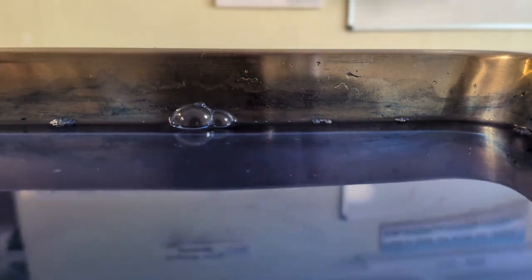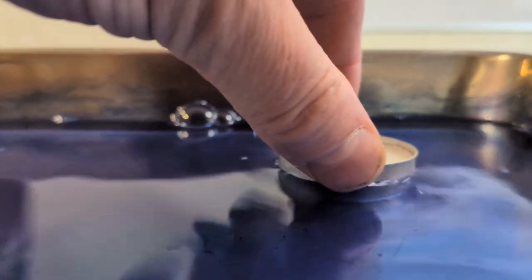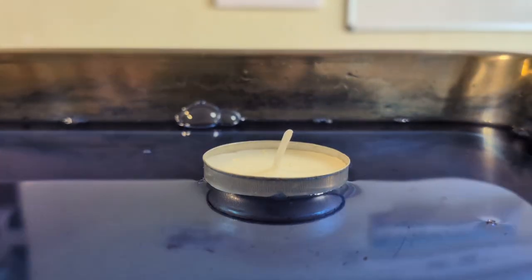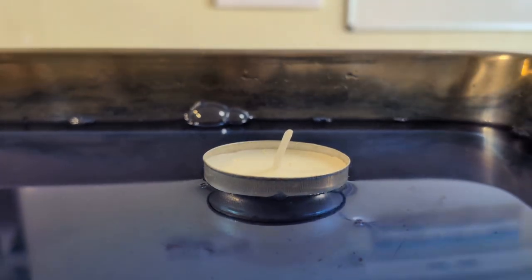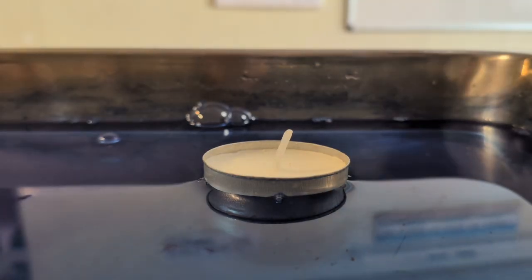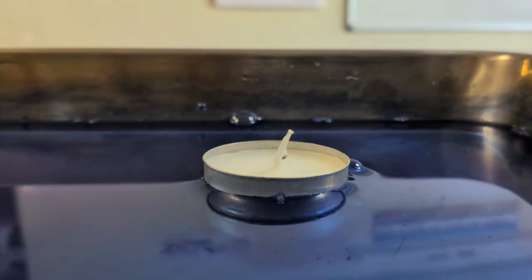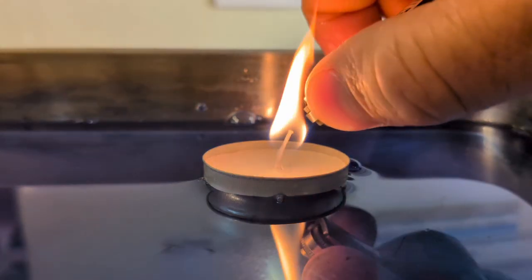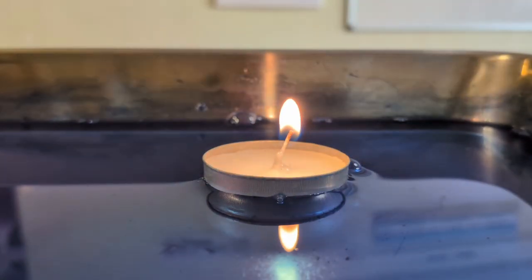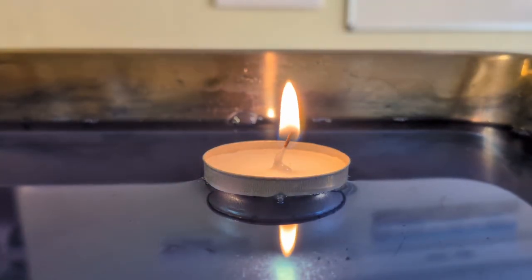Okay, then I'm going to place the candle in there. Next, taking the lighter and being careful, I will light the candle. Second try.